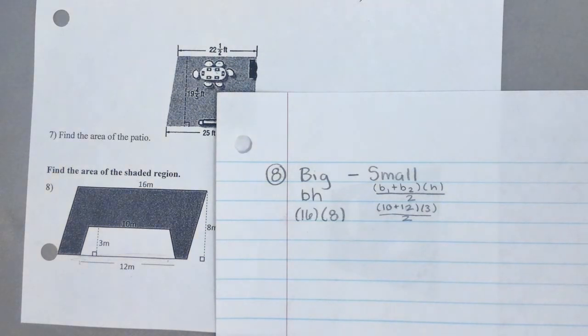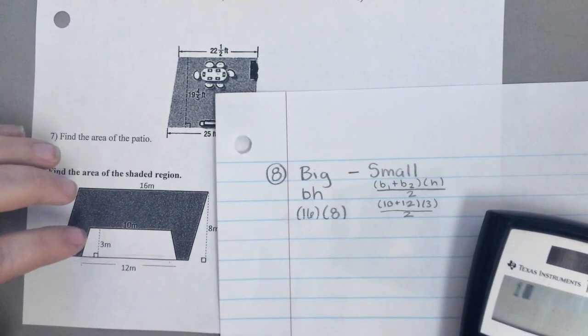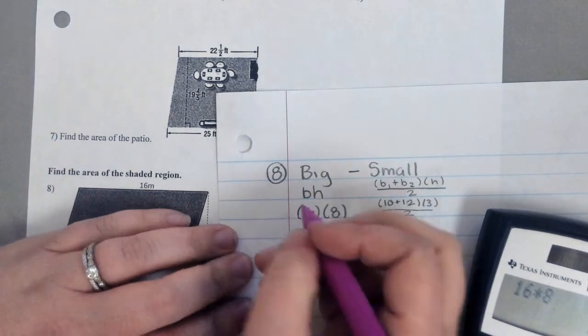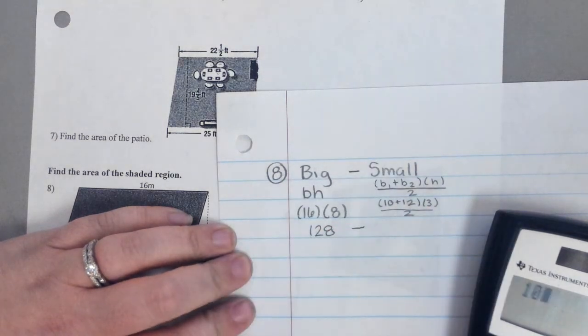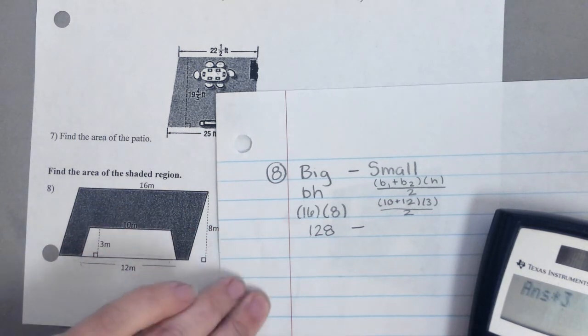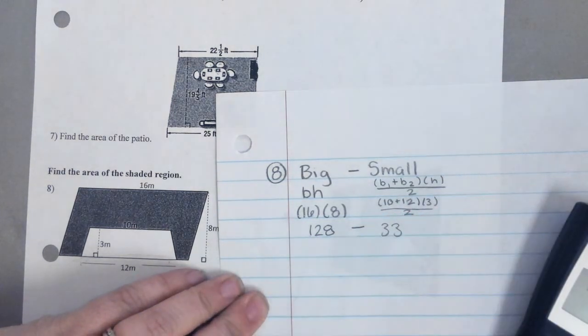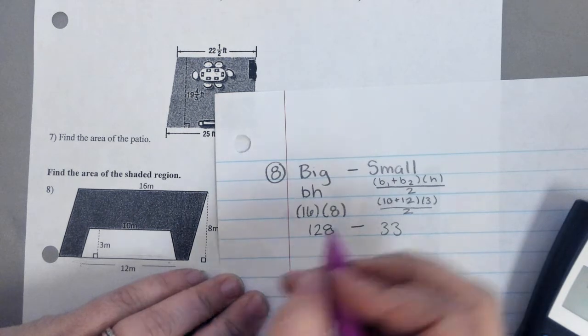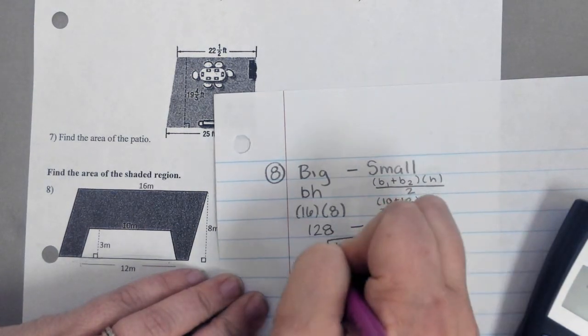So we have 16 times 8, which is 128, minus 10 plus 12, which is 22, times 3, which is 66, divided by 2, gives me 33. And when I subtract 128 minus 33, I get 161 meters squared.